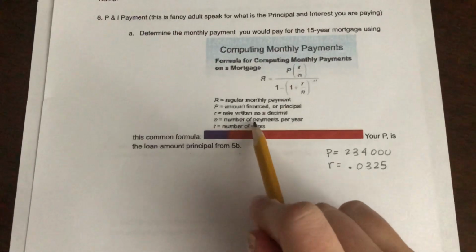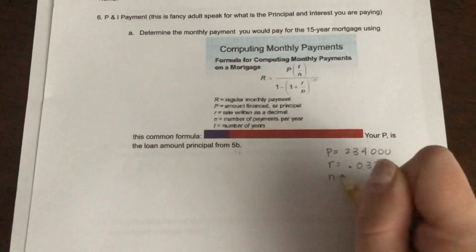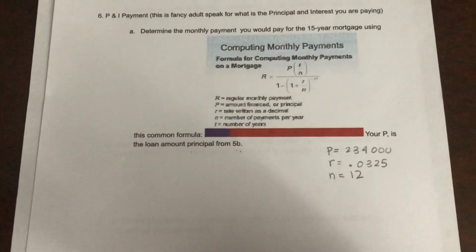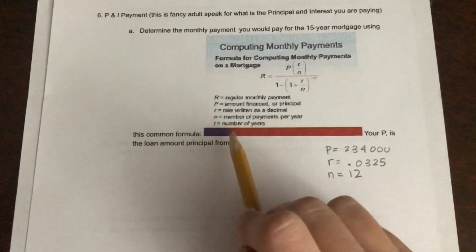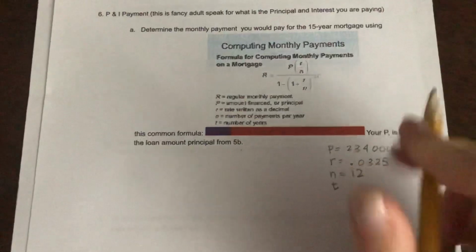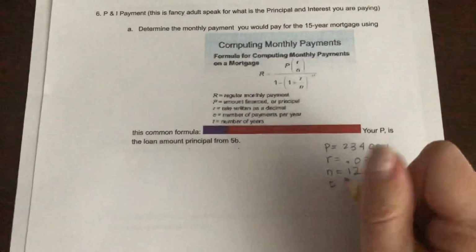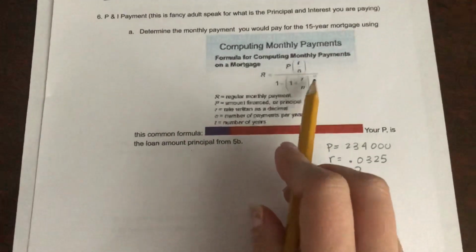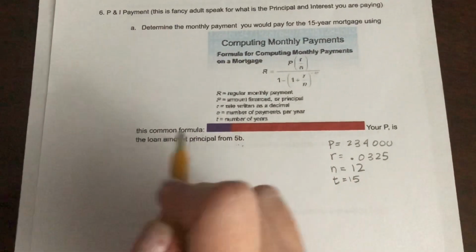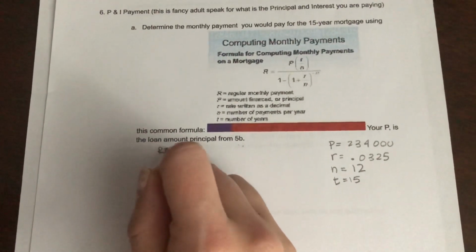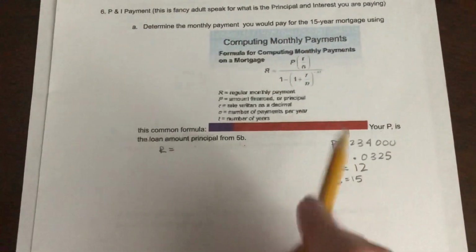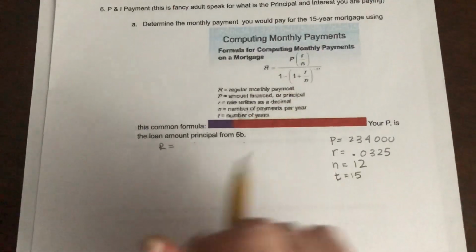Then it says number of payments per year. We're paying monthly, so you're paying 12 times a year. And then T is number of years. Again, we're doing the 15-year mortgage, so that's 15 years. We're now going to take all these numbers and plug them into what looks like a complicated formula. So R equals, and where it says P, I'm going to put my P. Where it says R, I'm going to put my R, and so on and so forth.